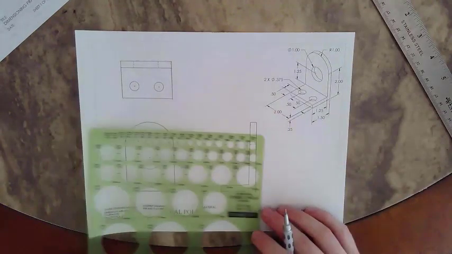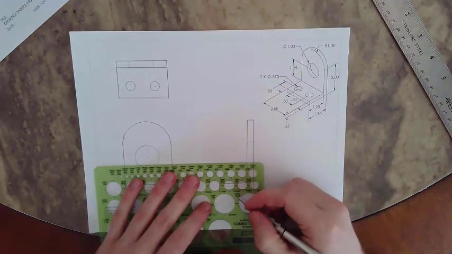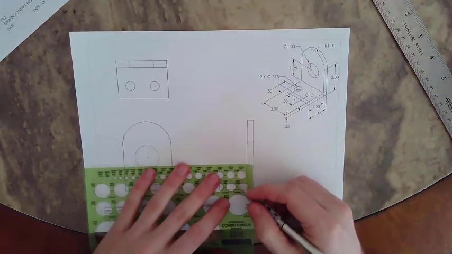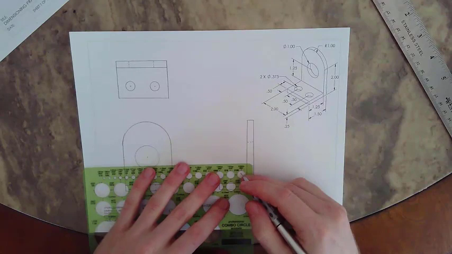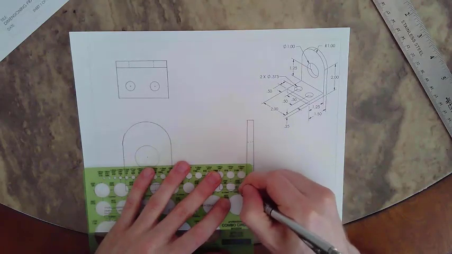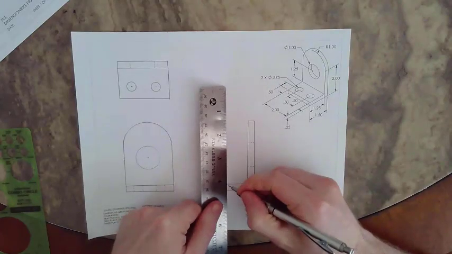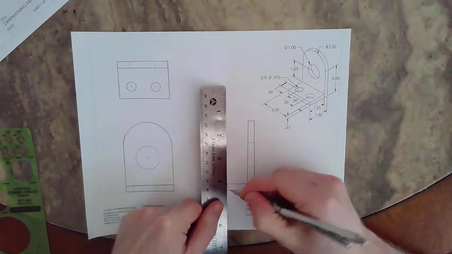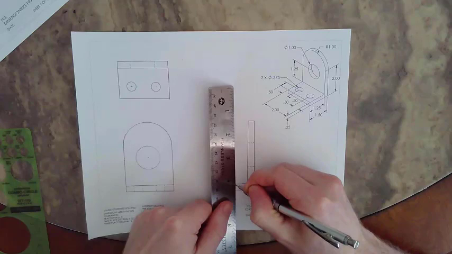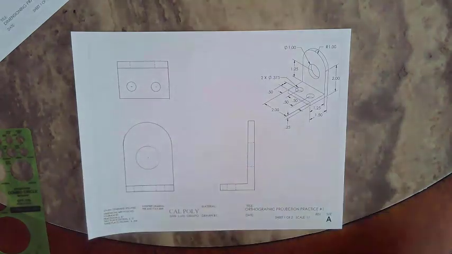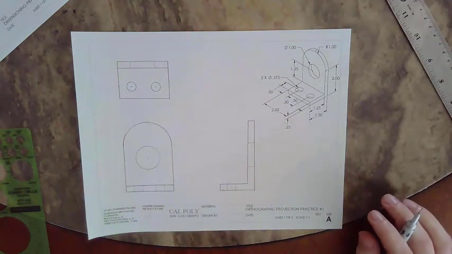I'm going to take my circle template again for that 375 hole. Center it there. And then I mark the outsides. And that's how I'm going to do my hidden lines. So there are all hidden lines.